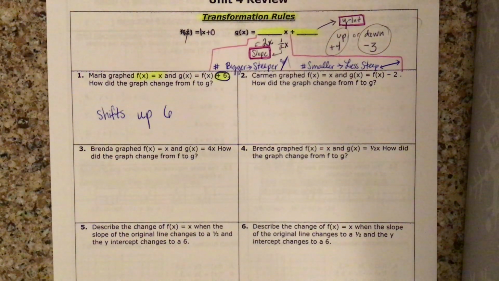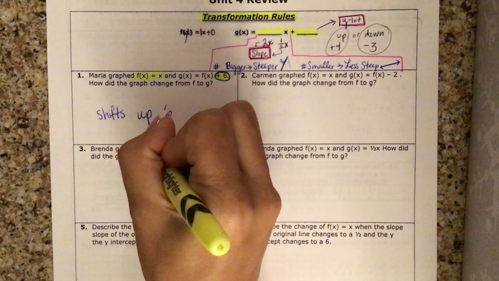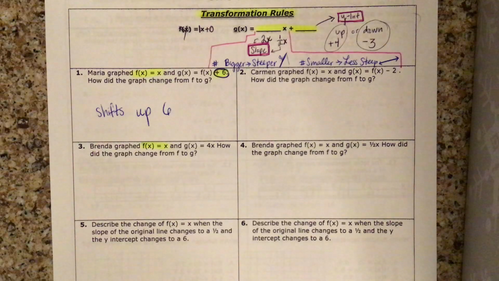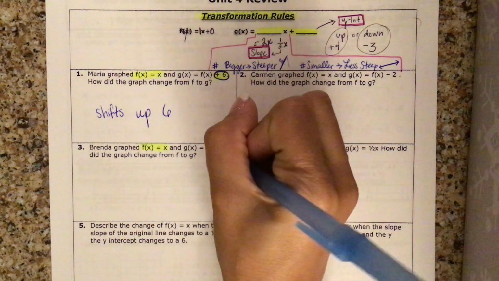All right, number 3. Same idea. Brenda graphed f of x equals x. That's just the parent function. That's just y equals 1x plus 0. That's not hard. It says that she takes that original graph and she changes it.